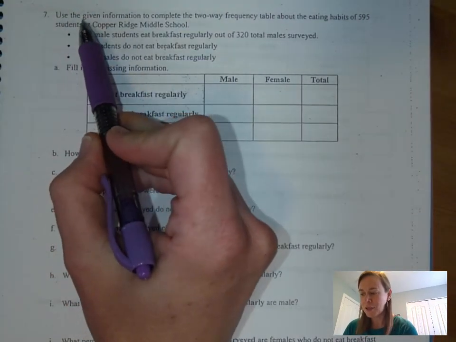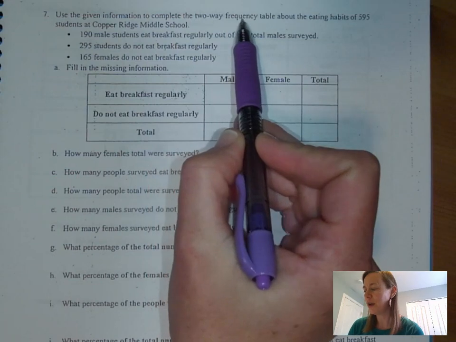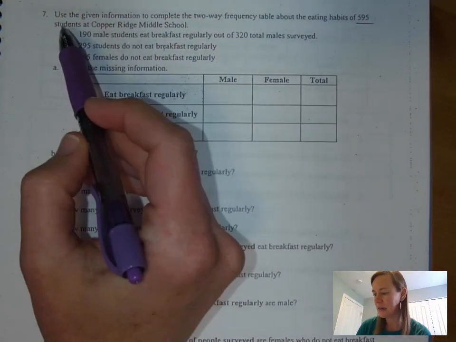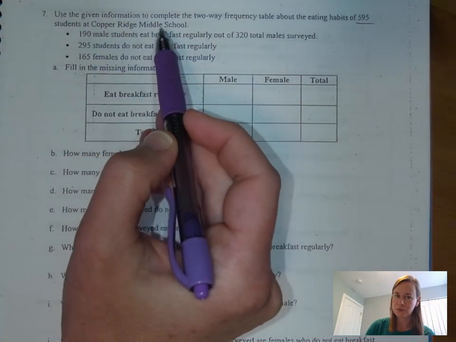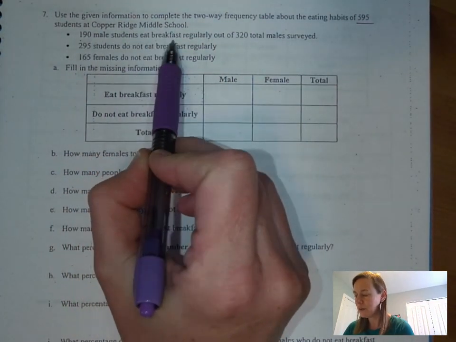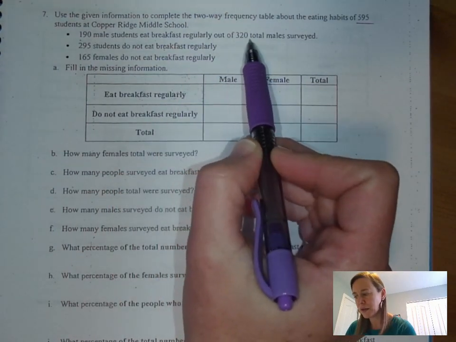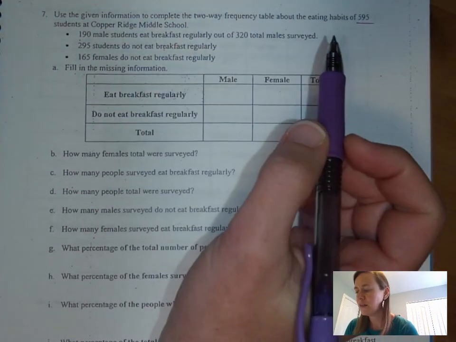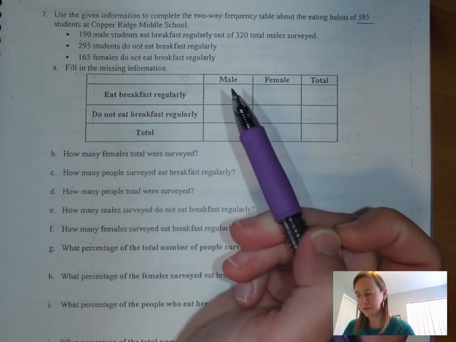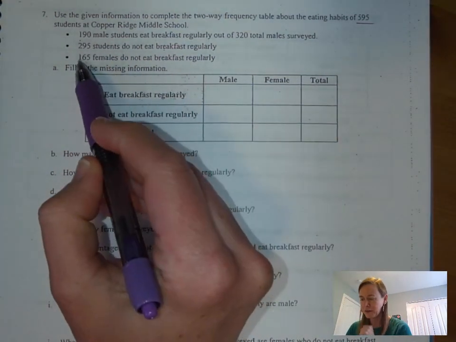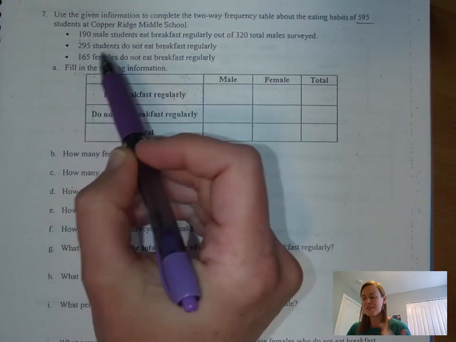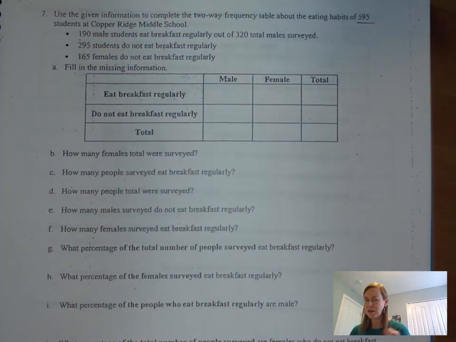Number 7 says, use the given information to complete the two-way frequency table about the eating habits of 595 students at Copper Ridge Middle School. Okay, we have 190 male students eat breakfast regularly out of 320 total males surveyed. Okay, 295 students do not eat breakfast regularly. Pardon me, and 165 females do not eat breakfast regularly. So we're supposed to use this to fill in the missing information.